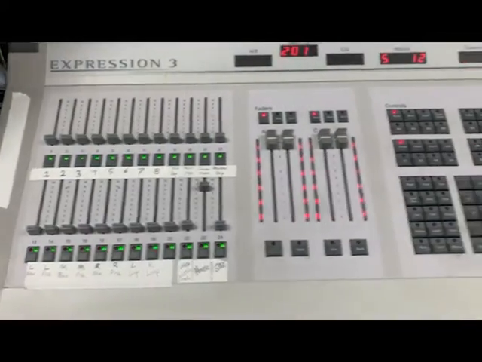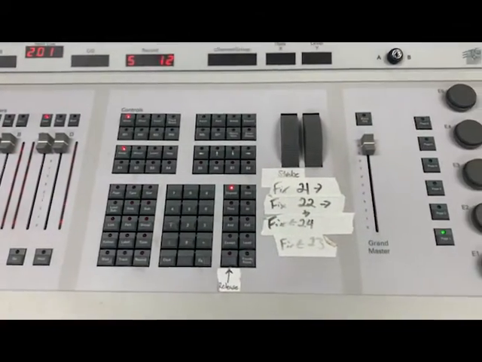This is your light board. It looks pretty overwhelming at first glance, but these videos will hopefully cover all parts of lighting.